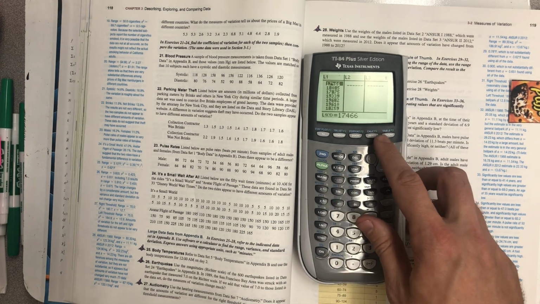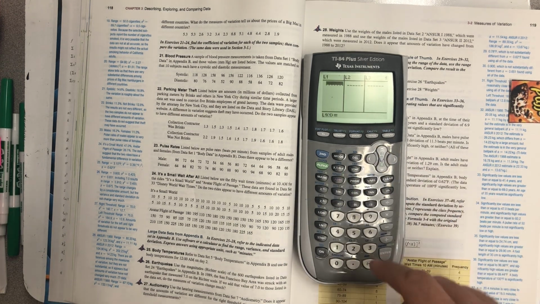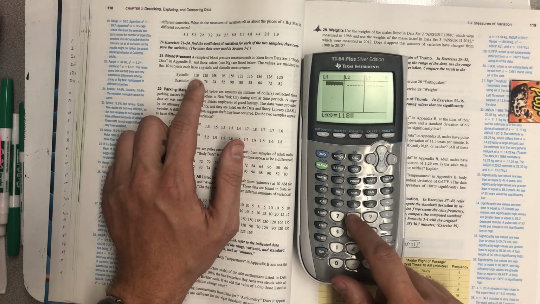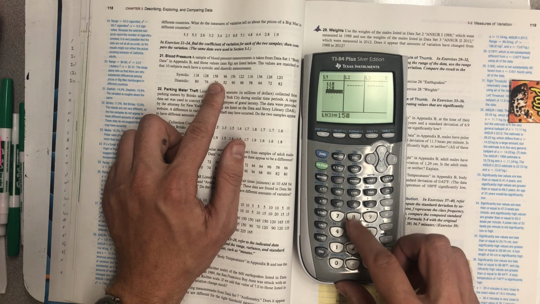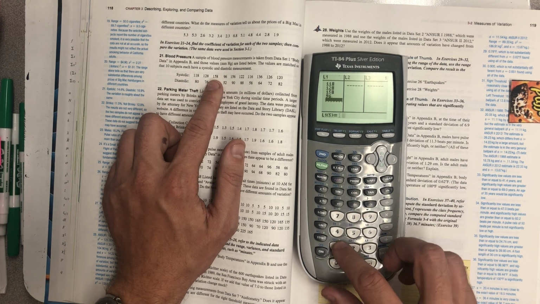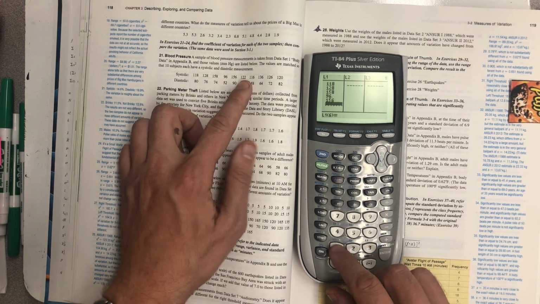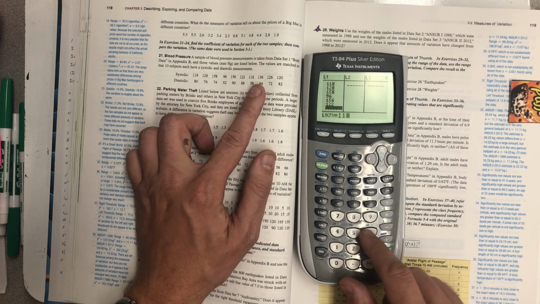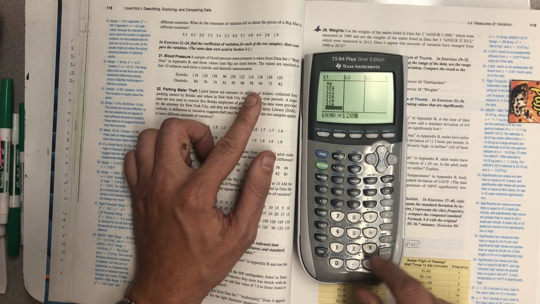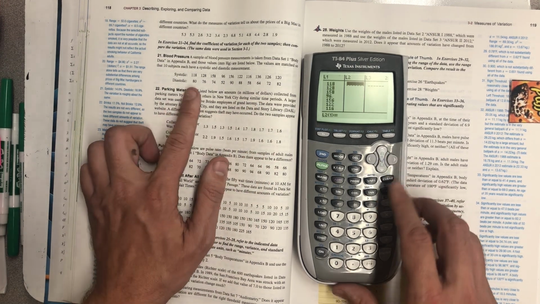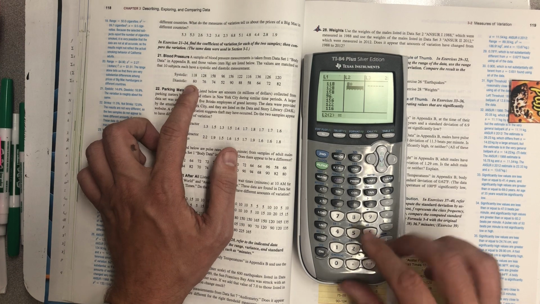First job is to put the data into our graphing calculator, so I'm going to clear out list 1 and then enter in the systolic blood pressures. And now the diastolic blood pressures.